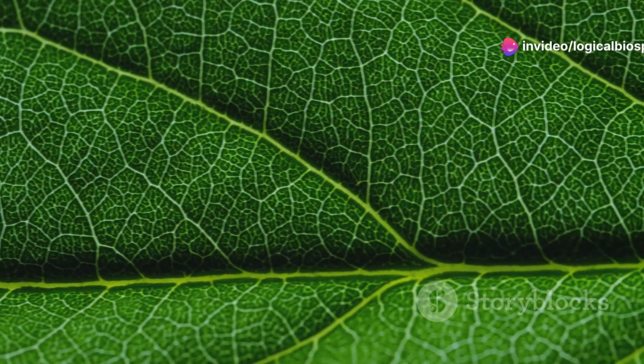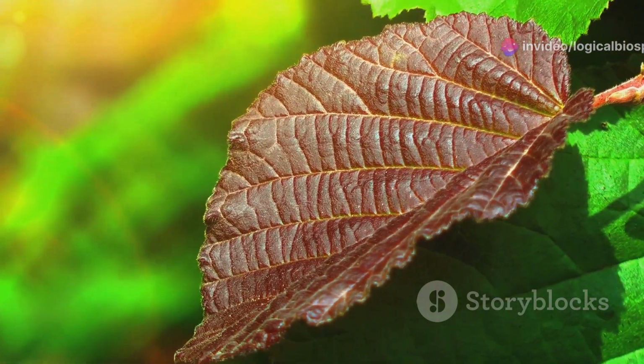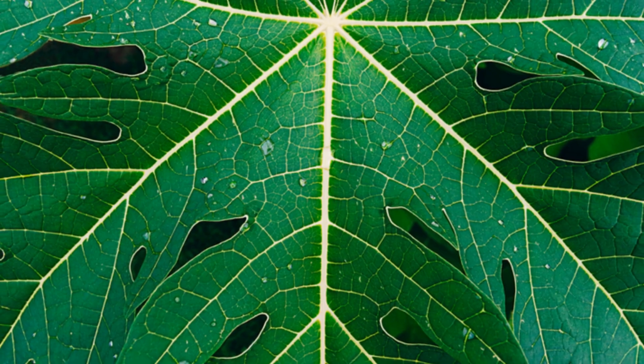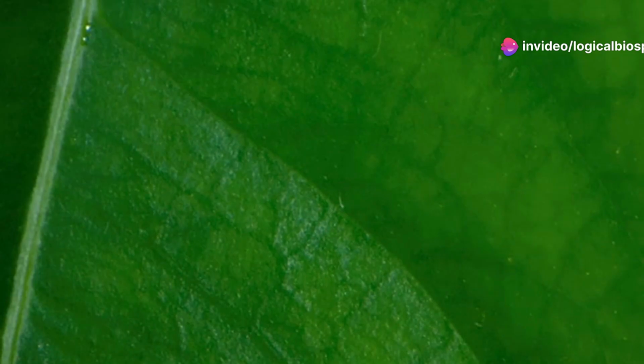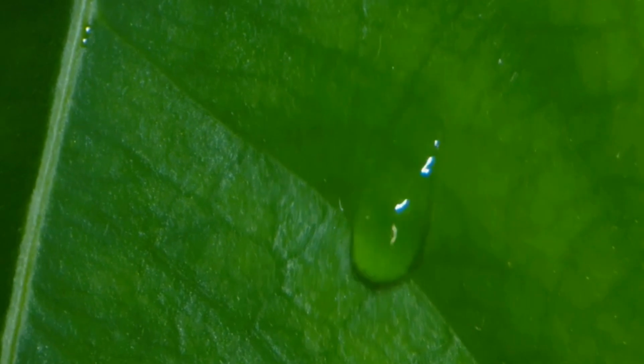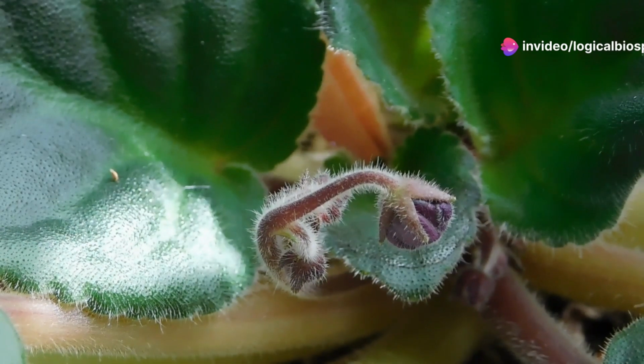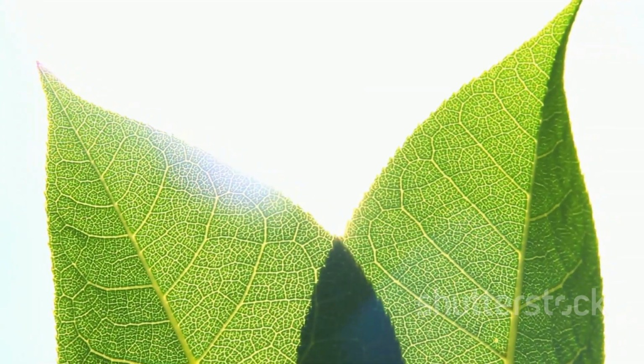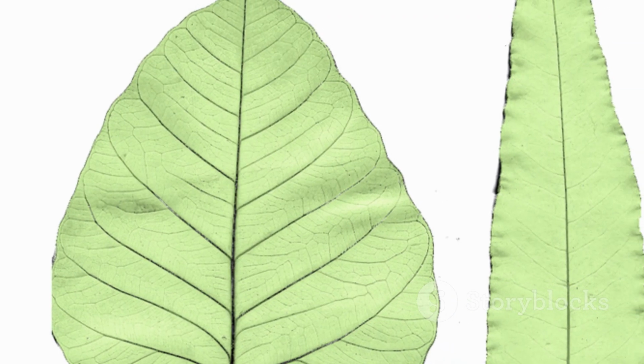B. Venation. Venation refers to the arrangement of veins in the leaf. Reticulate venation, where veins form a network, is common in dicots, such as mango and hibiscus. Parallel venation, where veins run parallel to each other, is common in monocots, such as grass and maize. C. Types of leaves. A simple leaf has a single undivided blade, like a mango leaf. A compound leaf has a blade divided into smaller leaflets. Compound leaves can be pinnately compound, like neem, or palmately compound, like silk cotton.